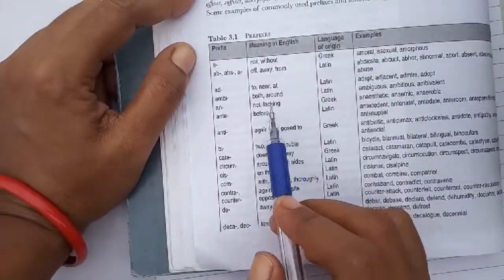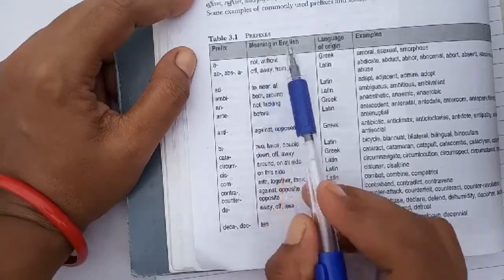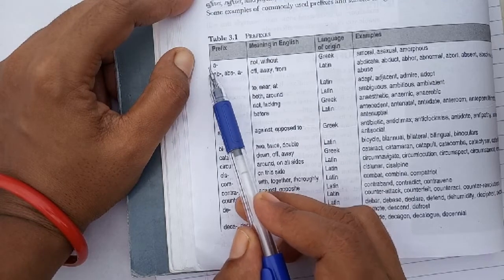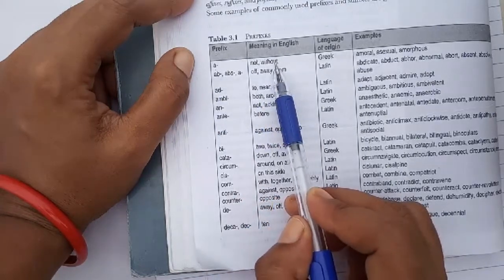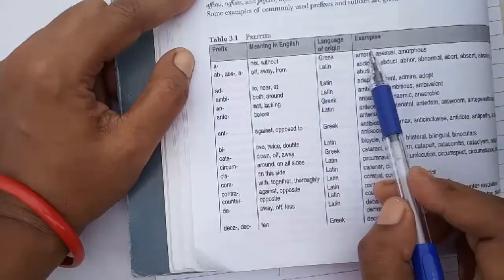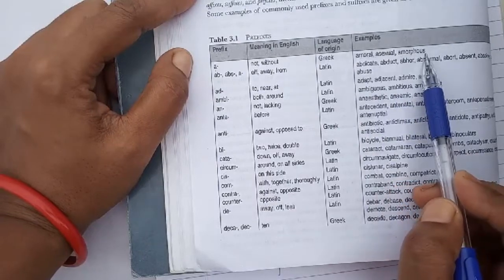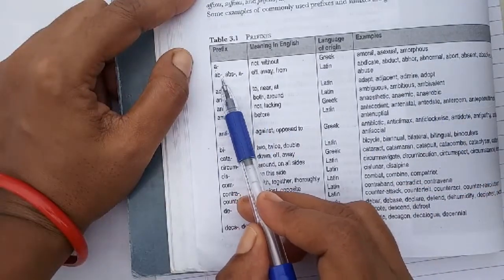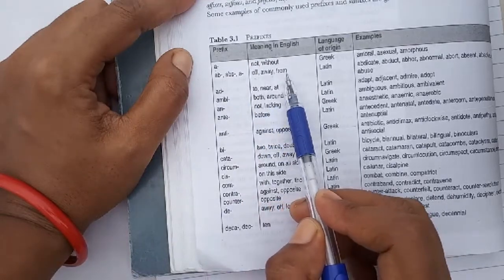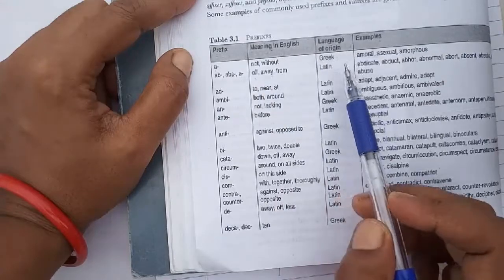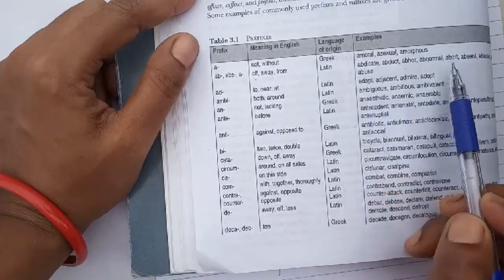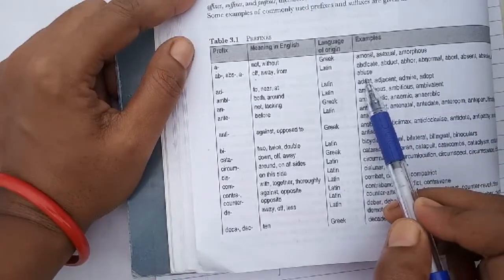We can see some examples of prefixes with their meaning and origin. We use a with words; it means not or without, and it has its origin from the Greek language. Examples: amoral, asexual, amorphous. Ab, abs, and a mean of or away from, and the root is Latin. The examples are abhor, abnormal, abdicate, absent, absolute, abuse.